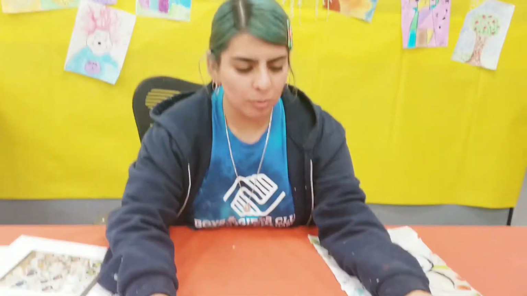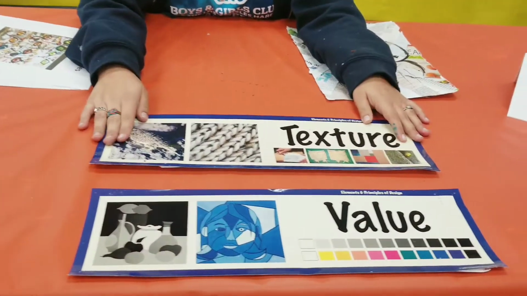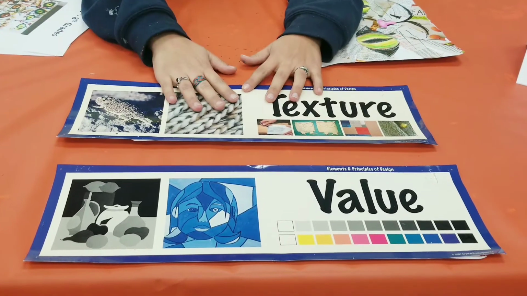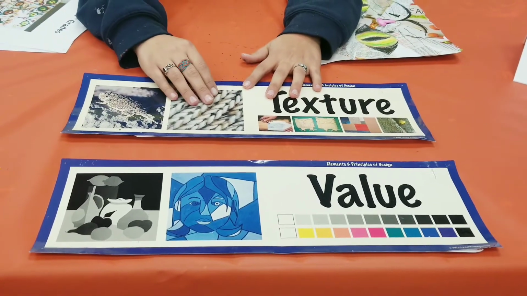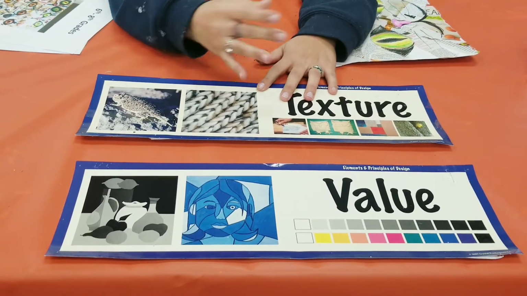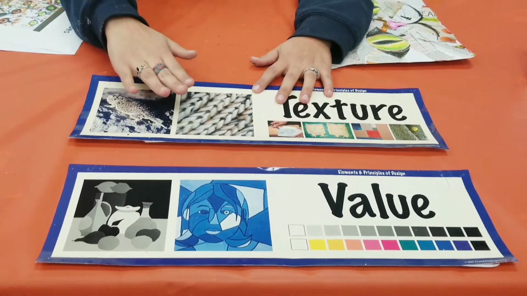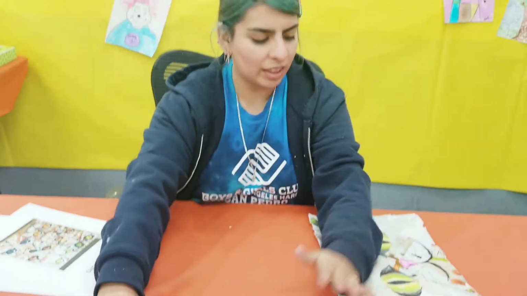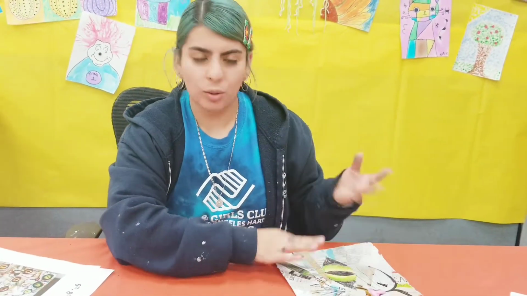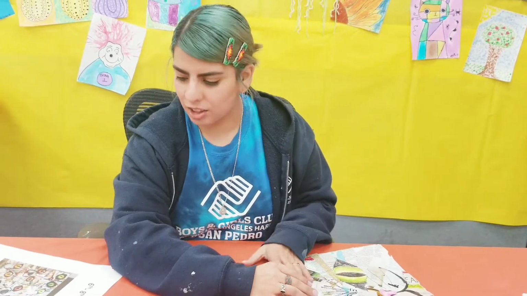The elements that we'll be covering today, once again, are texture, which is how something feels. Implied texture is how something looks like it feels. Actual texture is when you can physically feel how something feels. Like this one, I can feel the magazine. It's a little rough, a little bumpy. Implied texture is when someone draws and it looks like it feels something. Does that make sense?